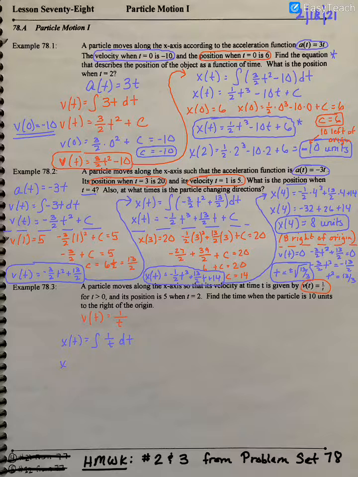And special integral, what is the integral of 1 over t? And that is the natural log of t. Of course, plus c. We are then provided with the information that its position is 5 when t equals 2. So I'm going to write that as x of 2 equals 5. Plug it in. Natural log of 2 plus c equals 5.